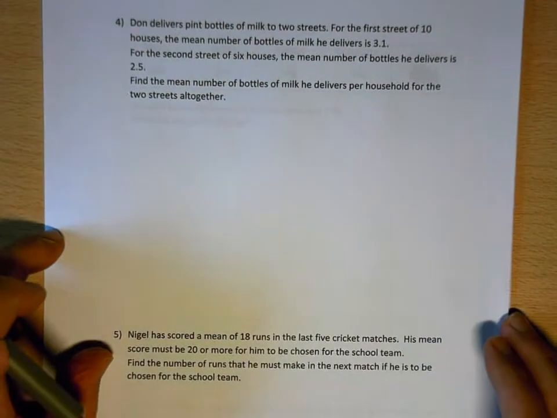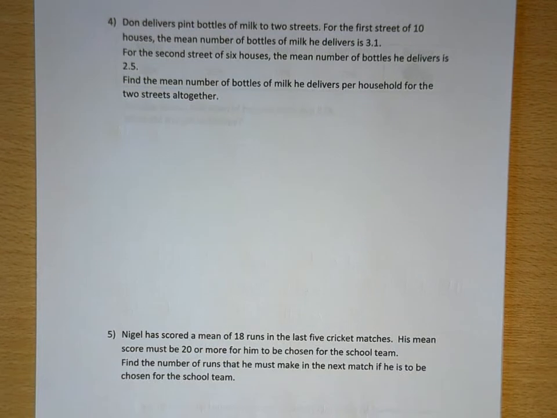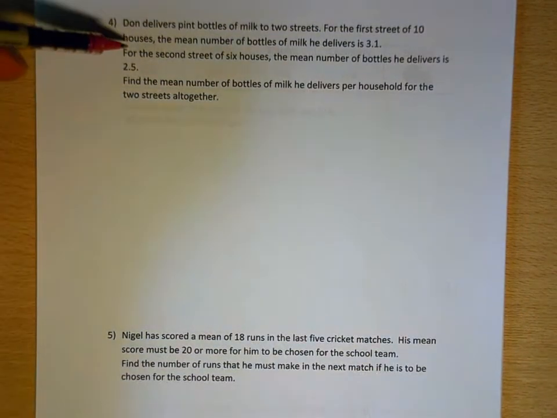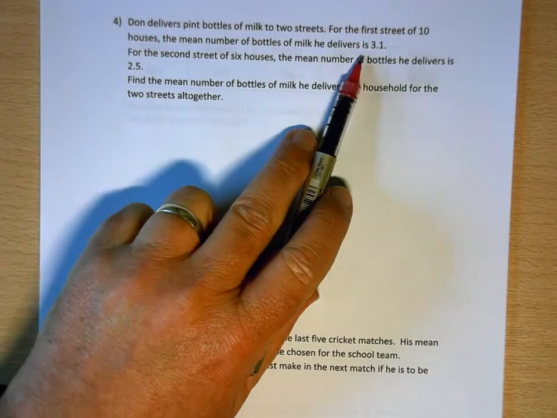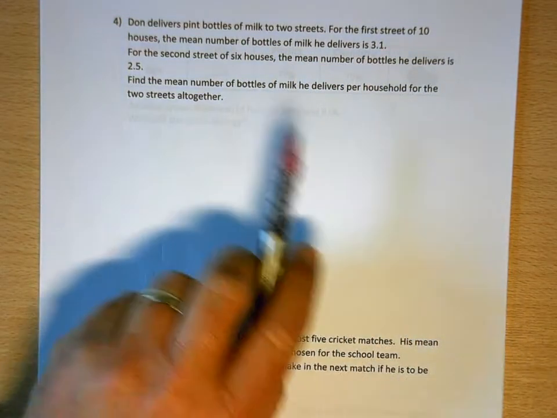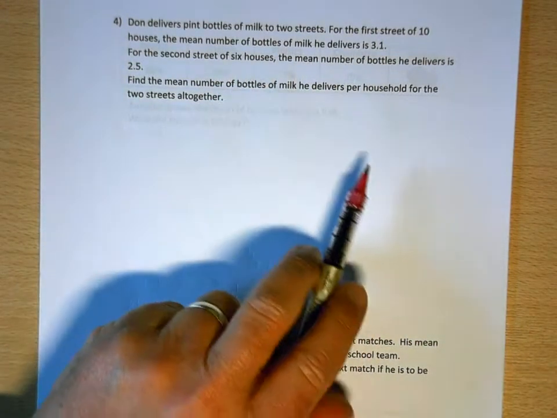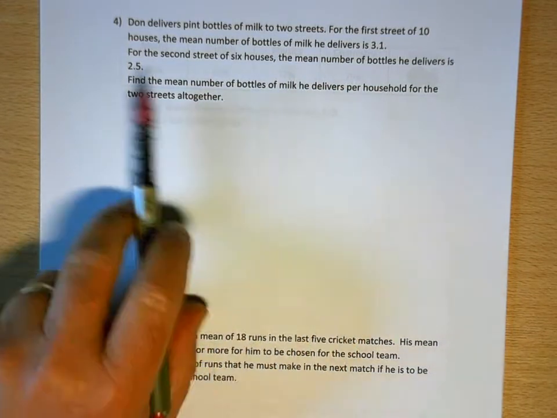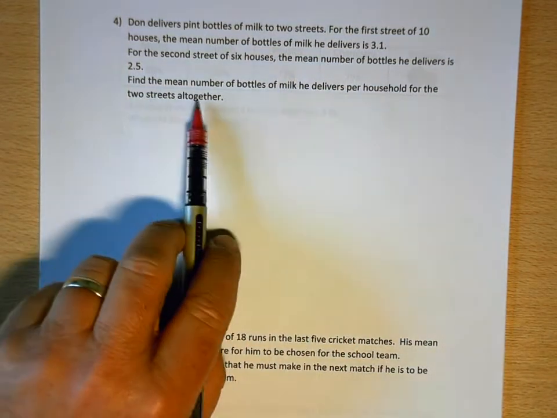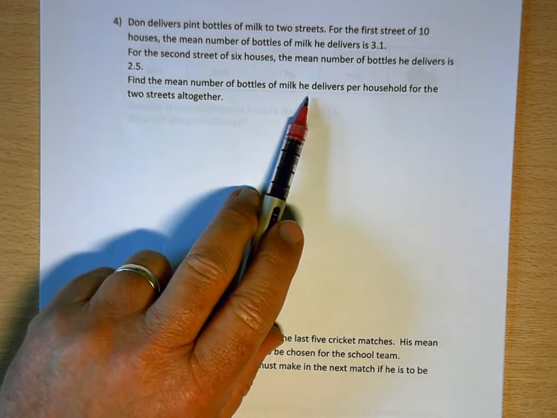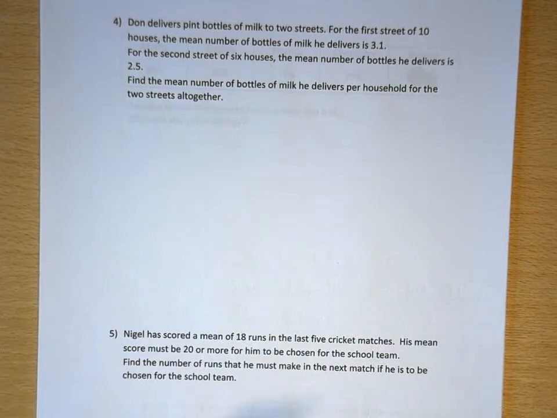Question 4. Don delivers pint bottles of milk to 2 streets. For the first street of 10 houses, the mean number of bottles he delivers is 3.1. For the second street of 6 houses, the mean number of bottles he delivers is 2.5. Find the mean number of bottles of milk he delivers per household for the 2 streets altogether.